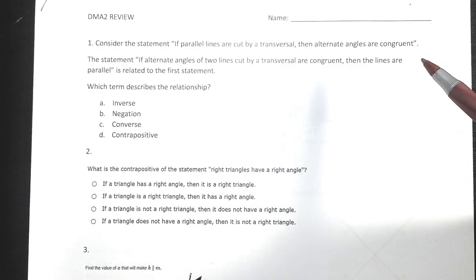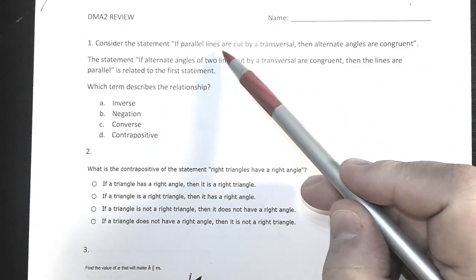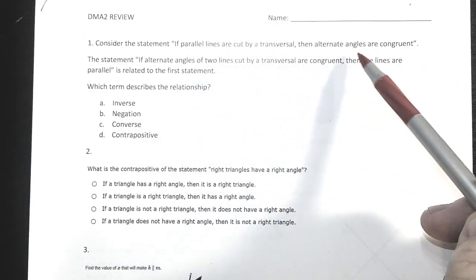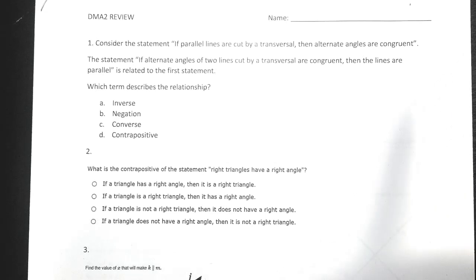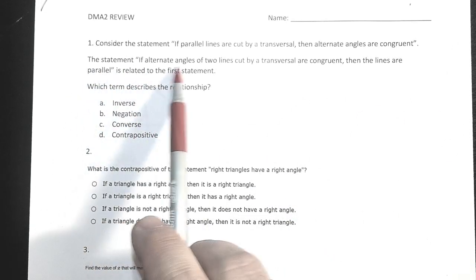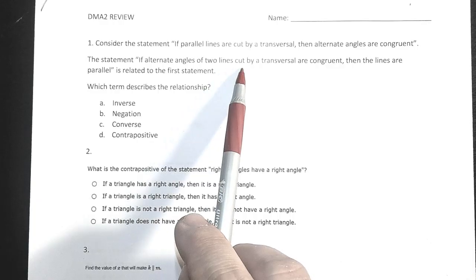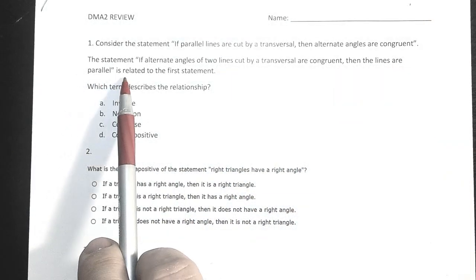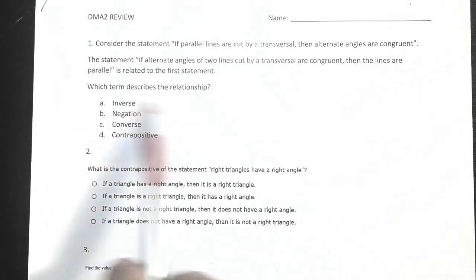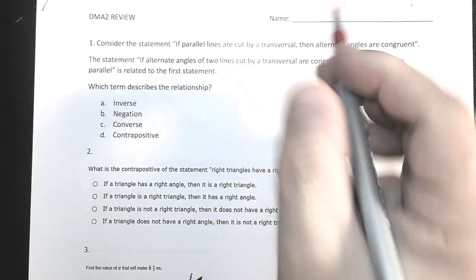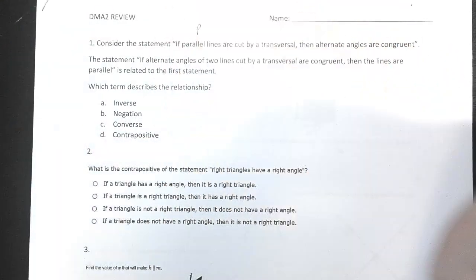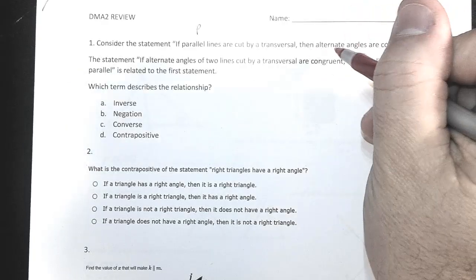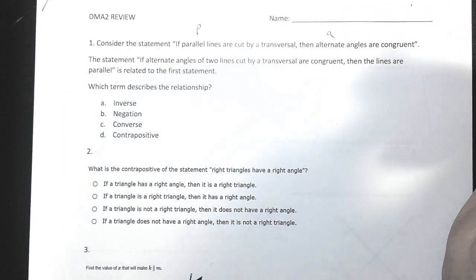So number 1. Consider the statement: if parallel lines are cut by a transversal, then the alternate angles are congruent. It says the statement, if alternate angles of two lines cut by a transversal are congruent, then the lines are parallel, is related to the first statement. Which term describes that relationship? So up here, parallel lines cut by a transversal, anything after if is our P statement. And then alternate angles are congruent. So anything after then is our Q statement from the original.